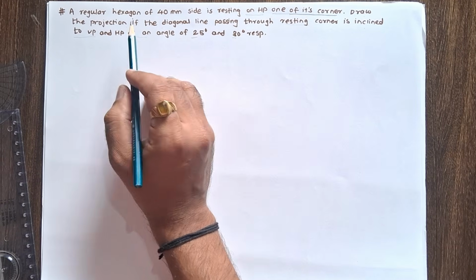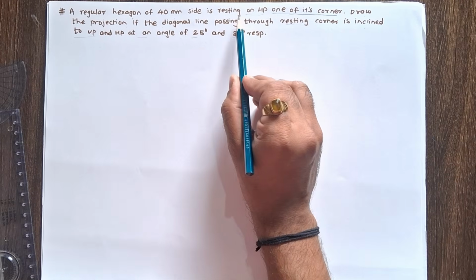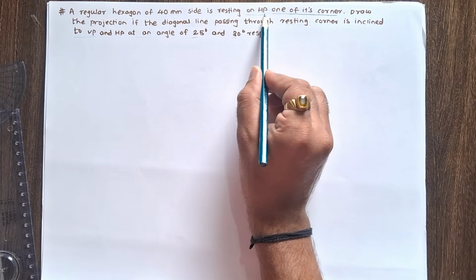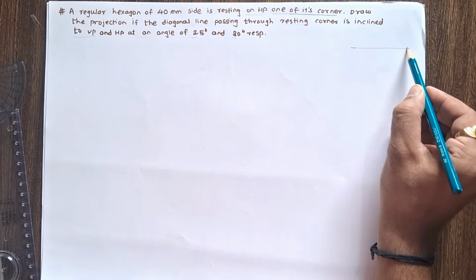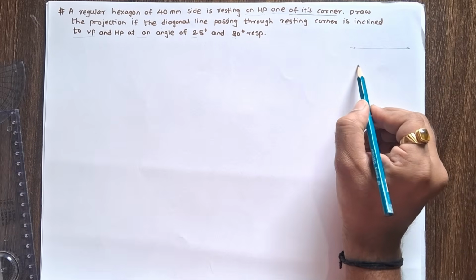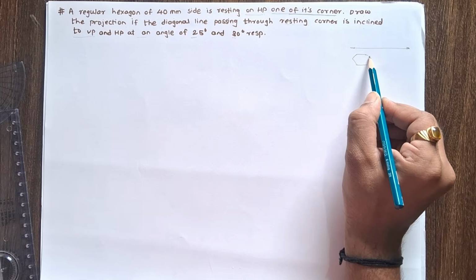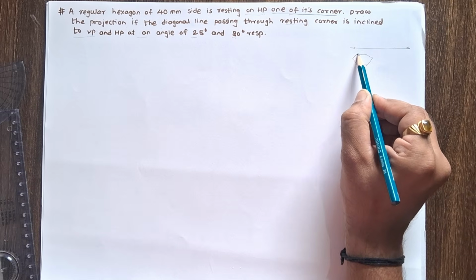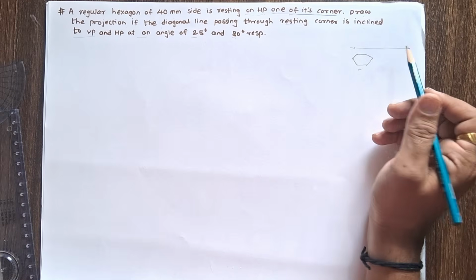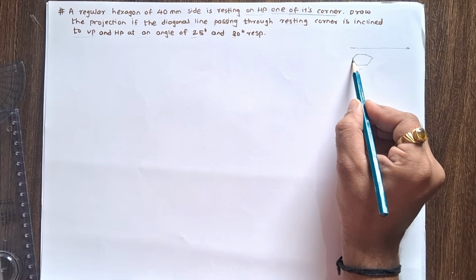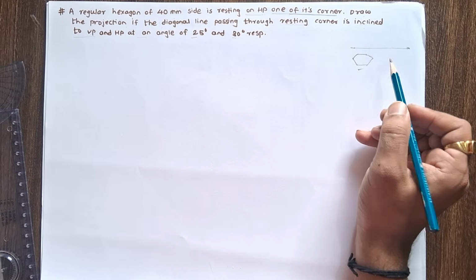So in this problem, a hexagonal plane problem is given and the edge of hexagonal plane is 40 mm. This plane is resting on the horizontal plane on one of its corner. Now first find the position. So here friends, you can see the correct position for this problem is this one. So draw the corner of the hexagonal plane on the left hand side. So this is the correct position.